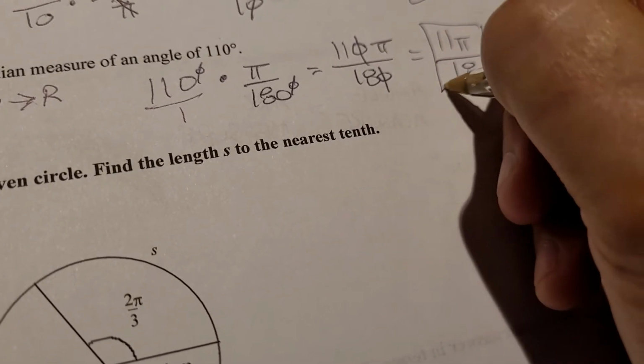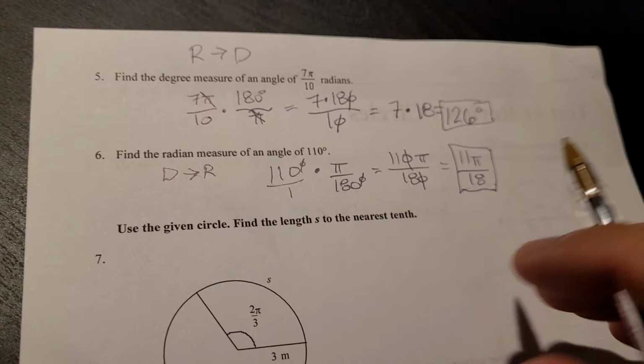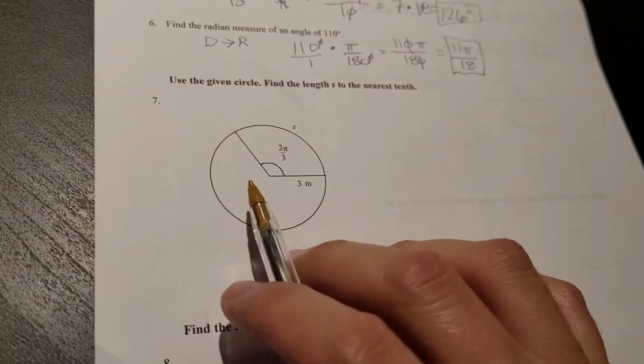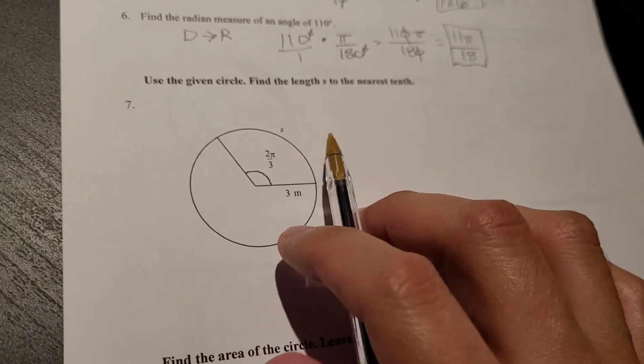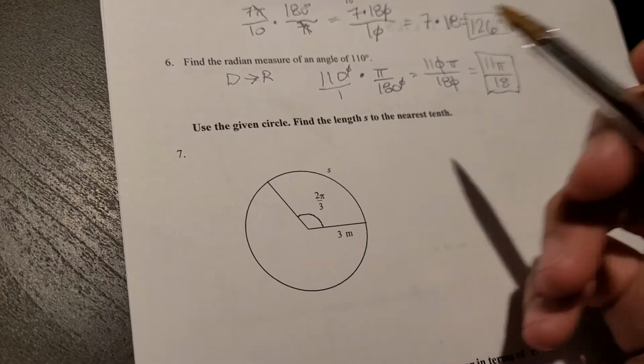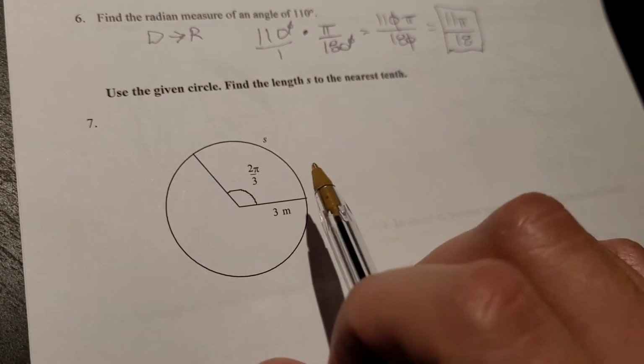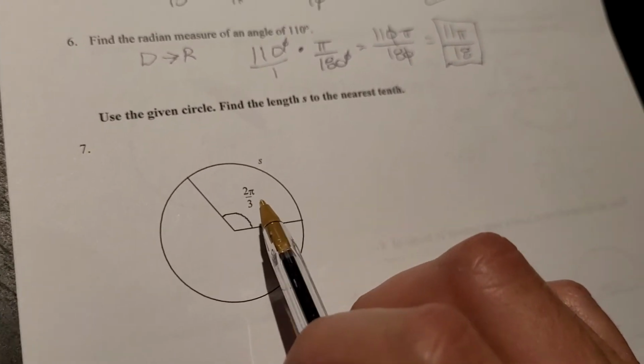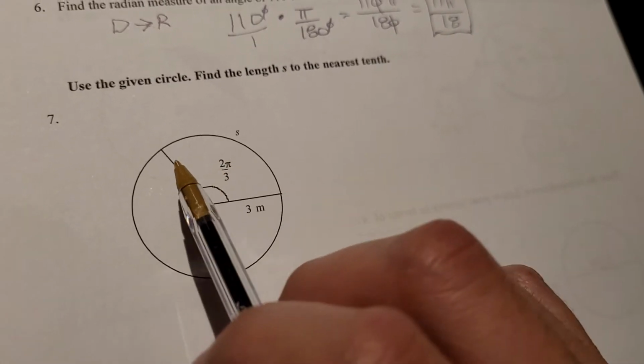That is our angle in radians. Okay? All right, let's look at number 7. We're asked to find the length of S. We're asked to find arc length. Now, this is going to be another way we're going to do this. We're going to have a nice simple formula.